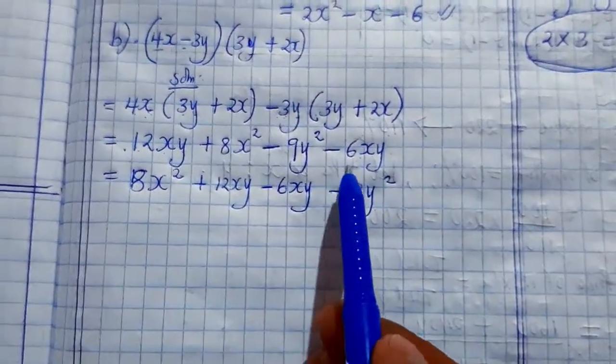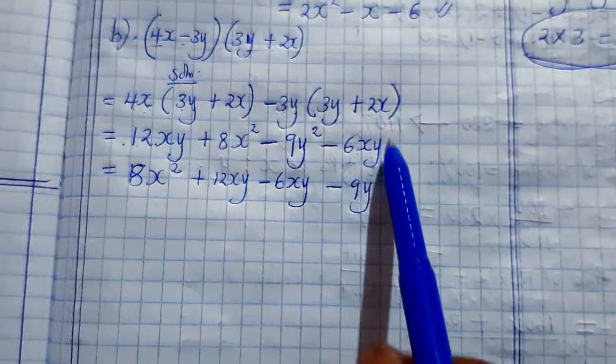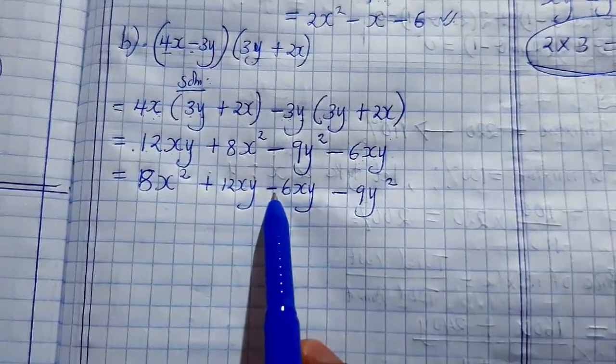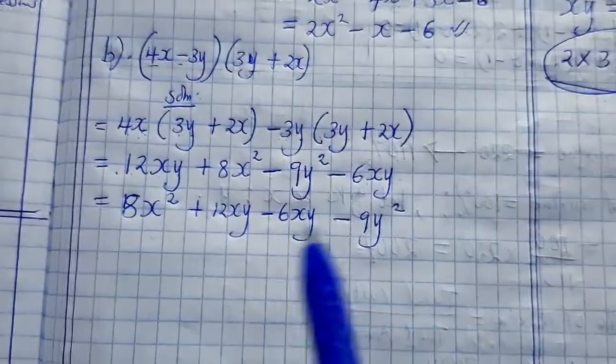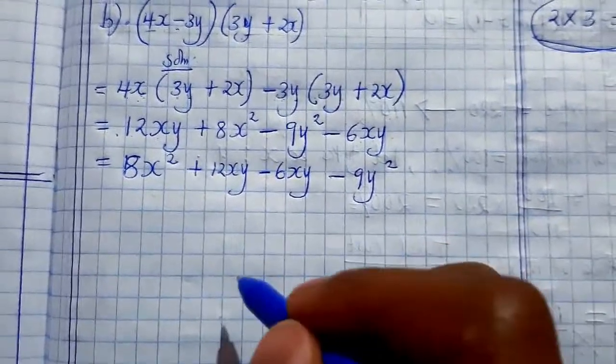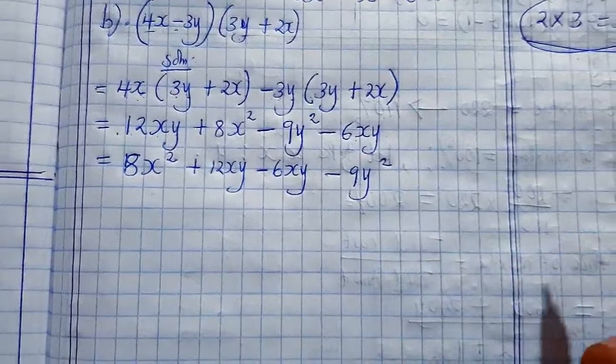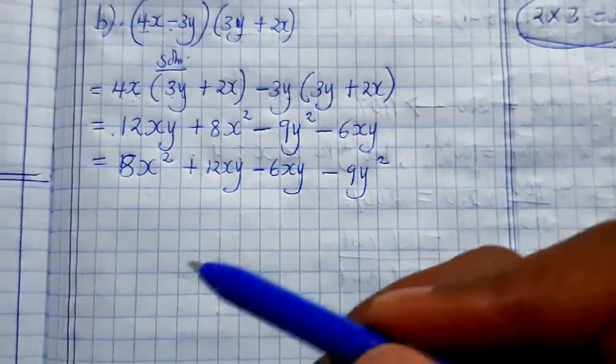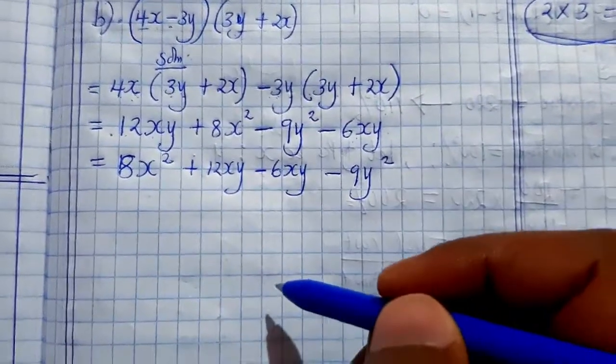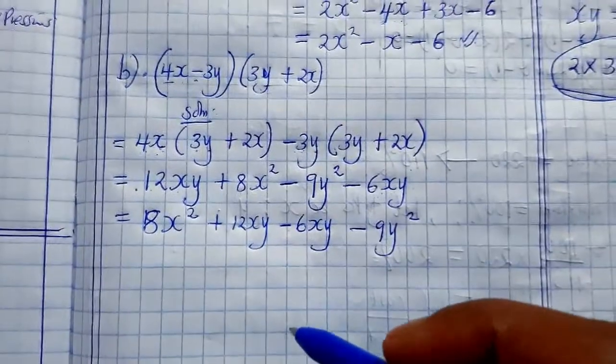Some people might ask me, how come you brought this one here and did not change the sign? We only change the sign if a particular variable or number crosses the equal sign. But since this is not an equation, it's an expression, the signs are supposed to be retained as they are.